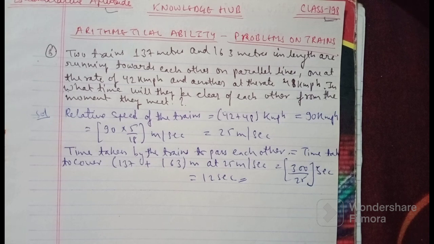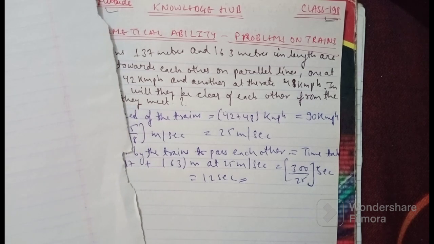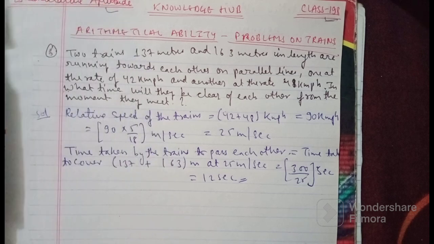Okay. So now we go for the next one, which is the 7th question of the session. The question is, two trains 100 meter and 120 meter long are running in the same direction with the speeds of 72 km per hour and 54 km per hour. In how much time will the first train cross the second?